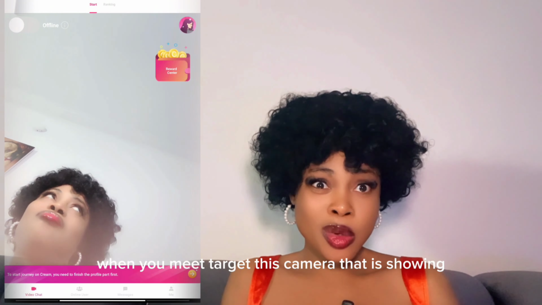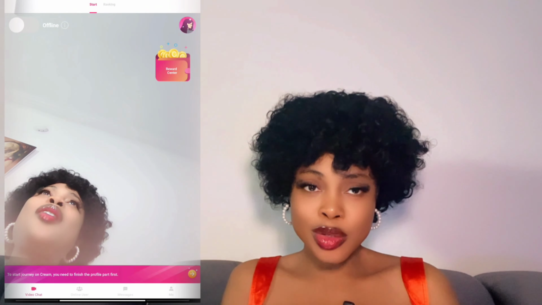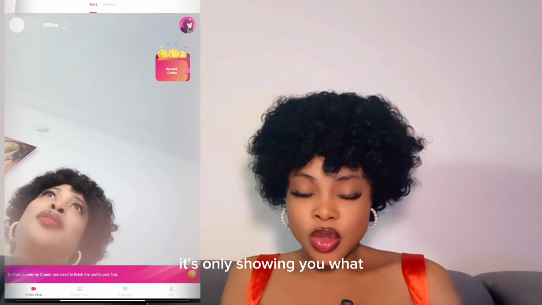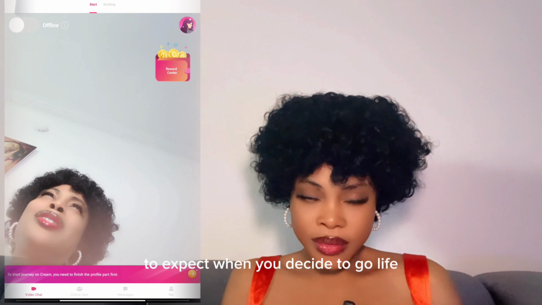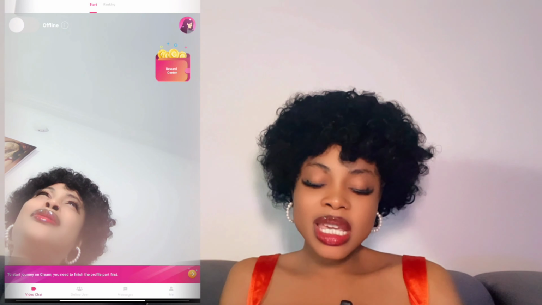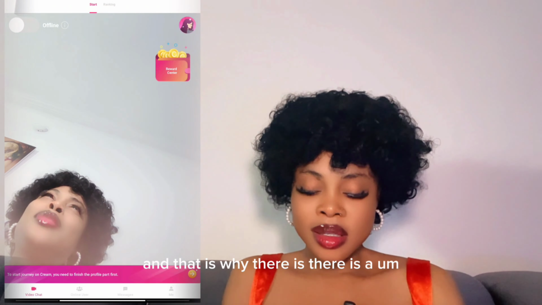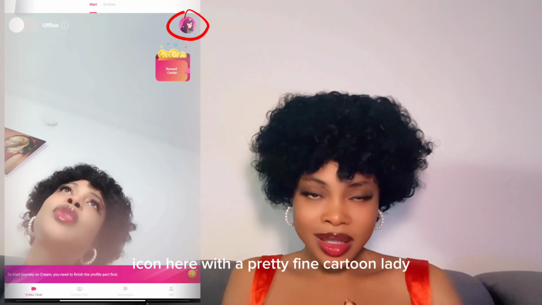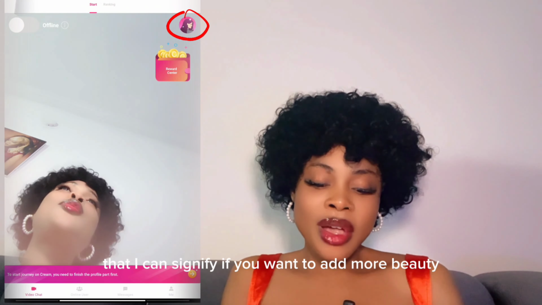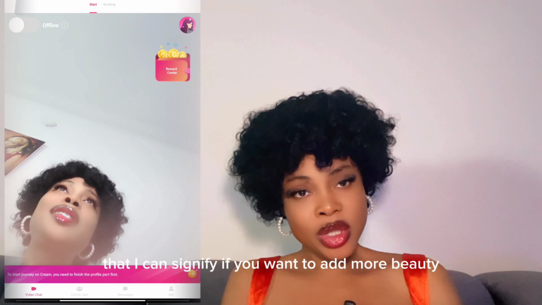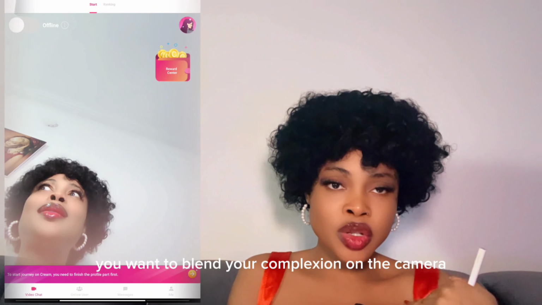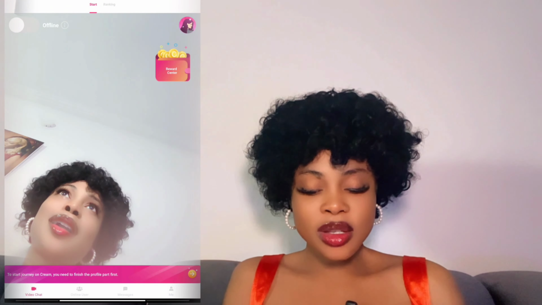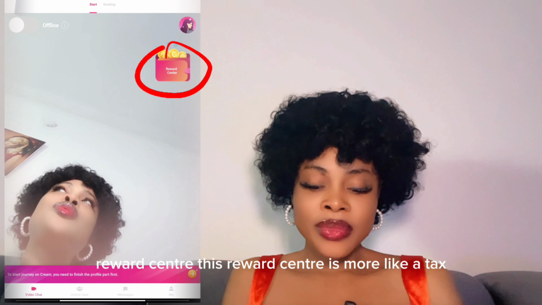This camera that is showing does not mean that you are live. No, it doesn't mean that you're live. It's only showing you what to expect when you decide to go live. And that is why there is an icon here with a pretty cartoon lady. That icon signifies if you want to add more beauty, blend your complexion on the camera, whatever. And then the next thing you'll be seeing is reward center.